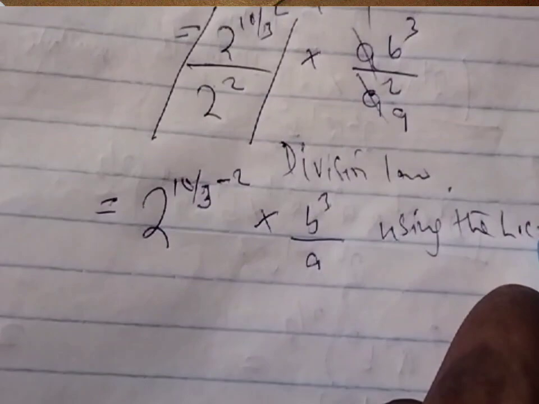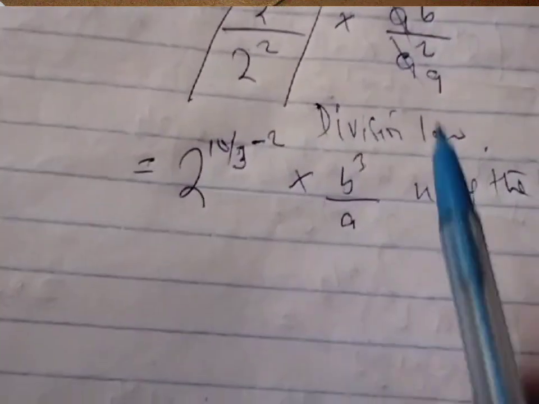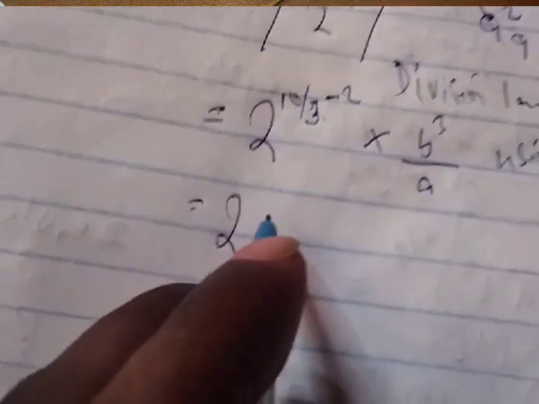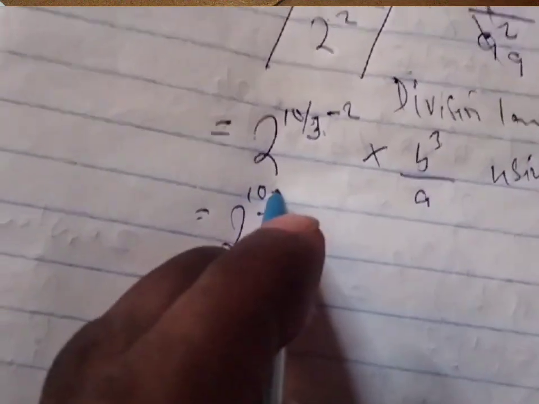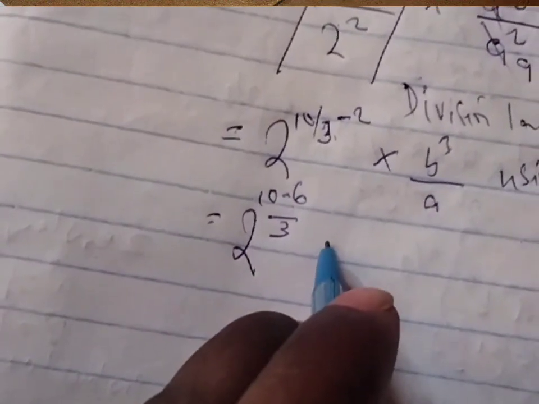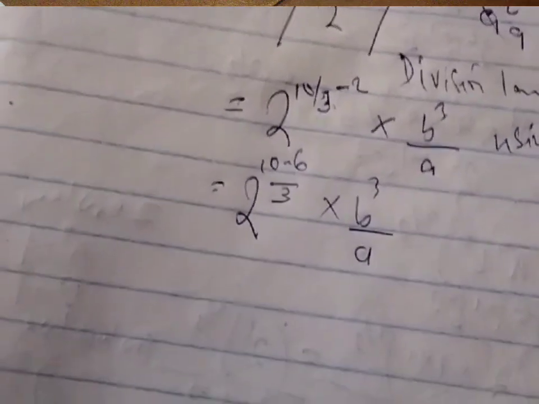So let's work with this using the LCM. I have to guide you with the steps using the LCM. Those two statements are very paramount. When you are doing this, the examiner will definitely know you know what you are doing. So using the LCM for this, it will give us base with our exponential power, where we are going to have 3 as our base, and here I'm going to have 10 minus 6, and at this point I'm going to have b raised to the power of 3 all over a. I hope you are getting the gist.